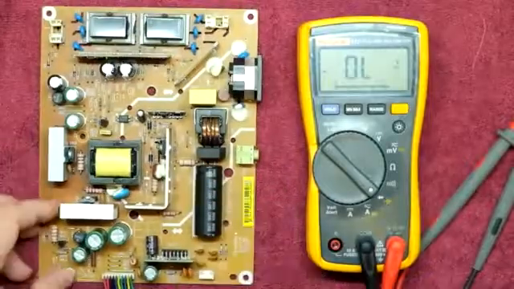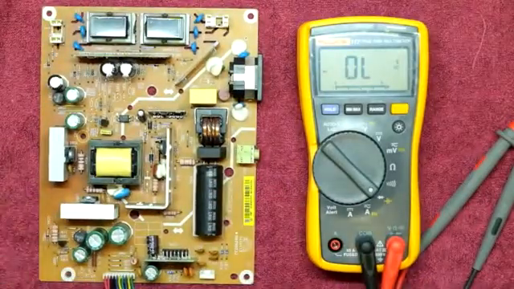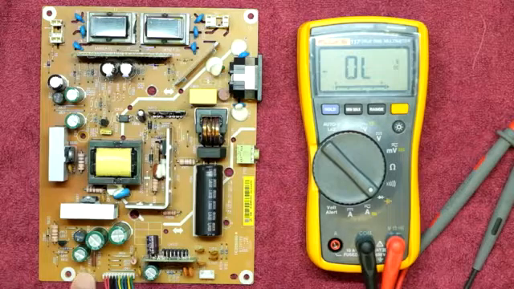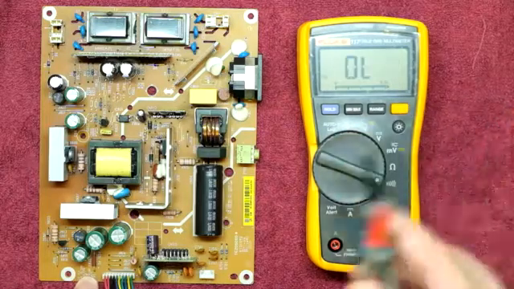I hope you're getting the gist of how this actually works. Some more of the little things you may find is such as a fuse here. You could check it on continuity or ohms.